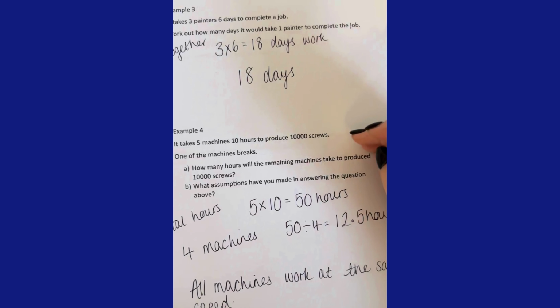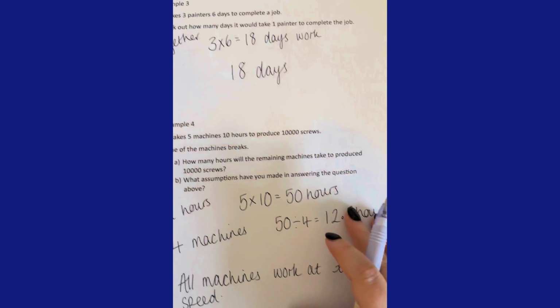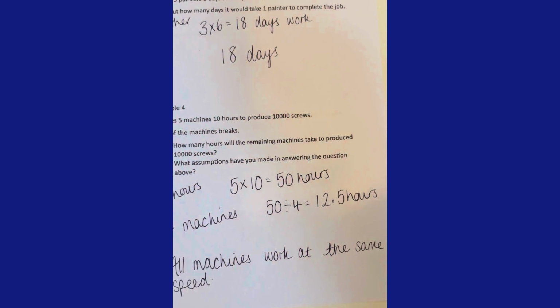If, however, say for example, the one machine that's broken is the quickest machine and the others are a lot slower than that one machine, this potentially is going to change and it's going to take even longer, okay? So the assumption I have made is that all machines are working at the same speed.